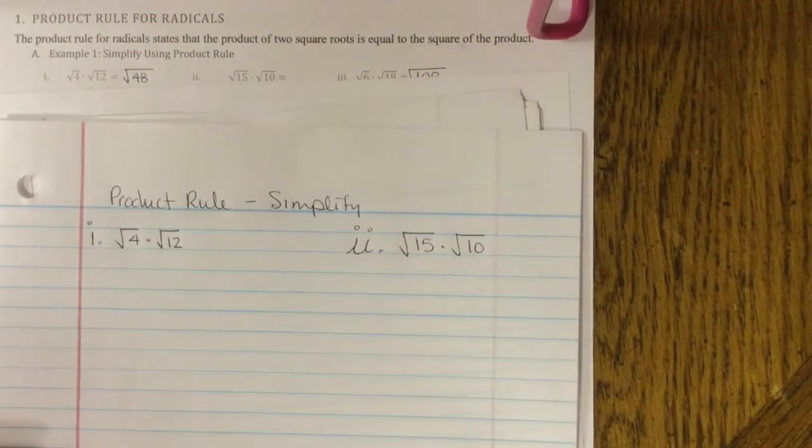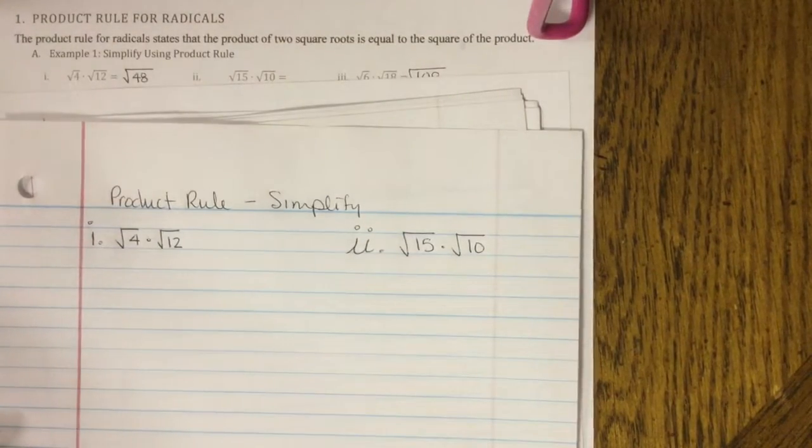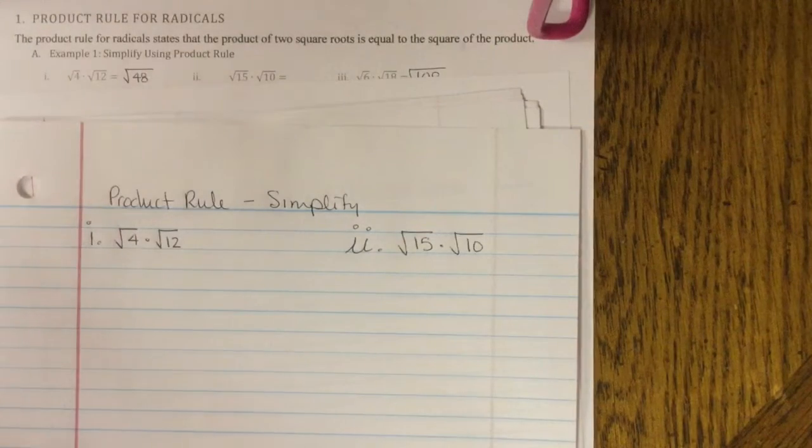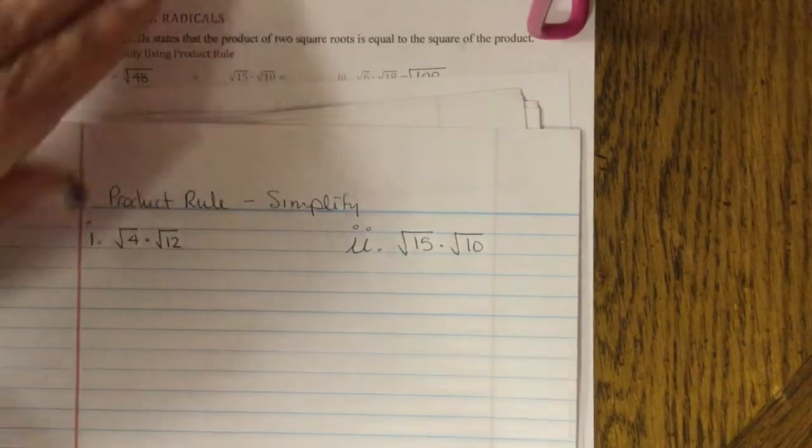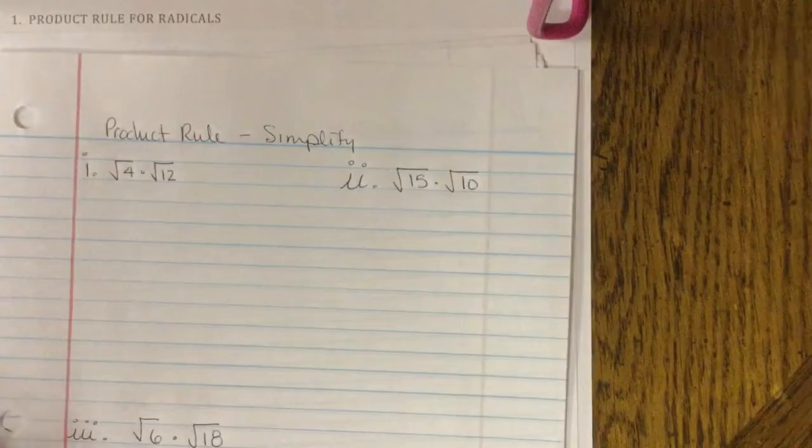So today's lesson is simplifying radicals. This is going to be a 2-day lesson, so today is part 1. This is out of chapter 10, lesson 2. So the product rule for radicals states that the product of two square roots is equal to the square root of the product. So we're just going to do some examples together.